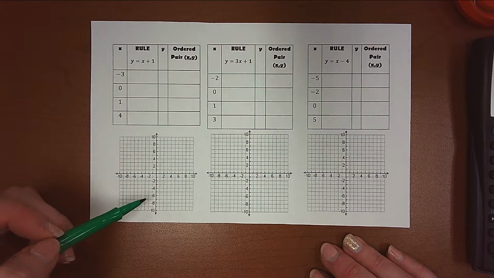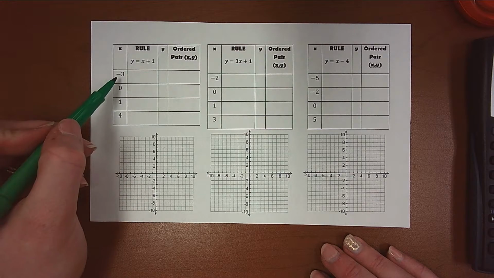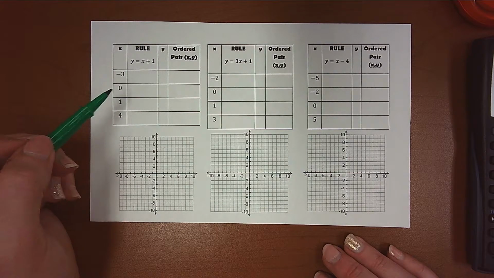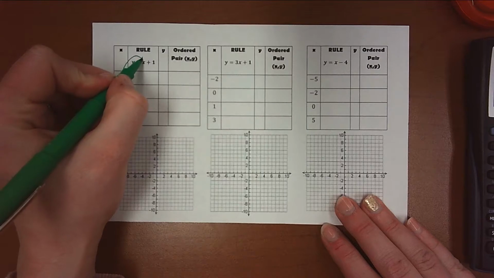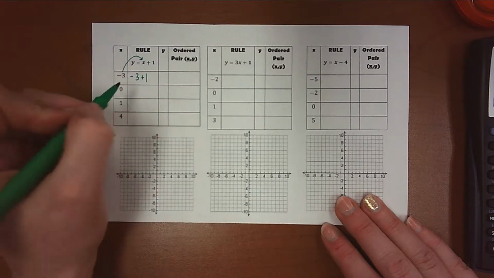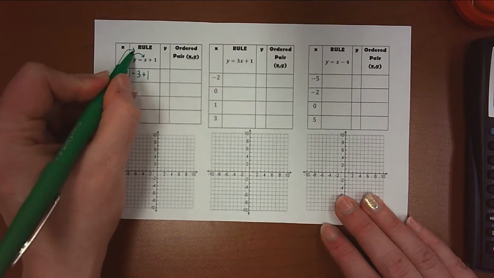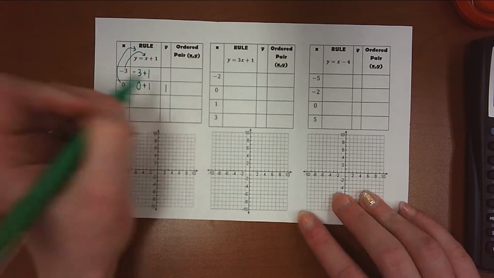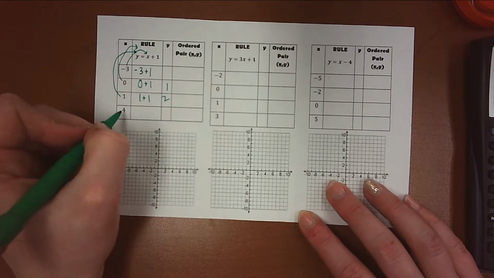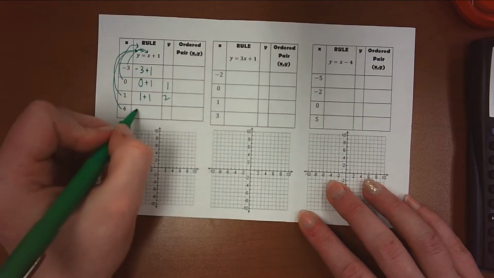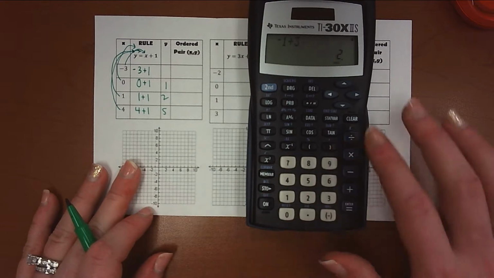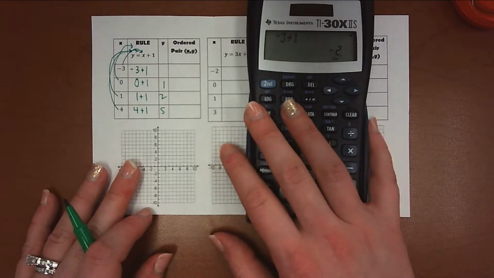fall in a line. And so what we're going to do, they give us our x values here, which is really nice. They've already done step 1. They've picked our x values, and they're just asking us to plug these x values in for x. So when x is negative 3 plus 1, what is y? When x is 0, 0 plus 1 is 1. When x is 1, 1 plus 1 is 2. When we plug in 4 for x, 4 plus 1 is 5. Those are all my y values. Now I do need to use my calculator for negative 3 plus 1, which is negative 2.